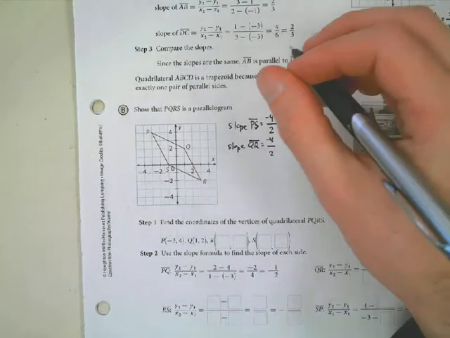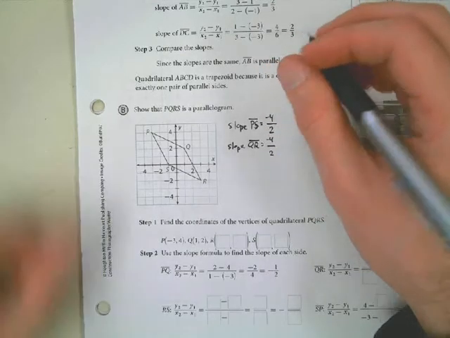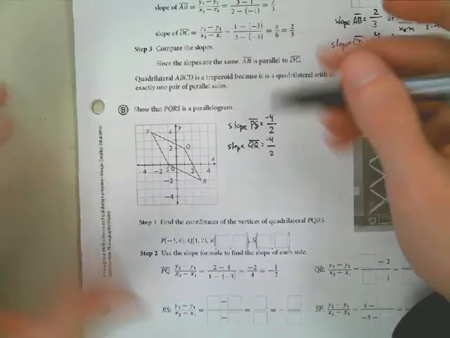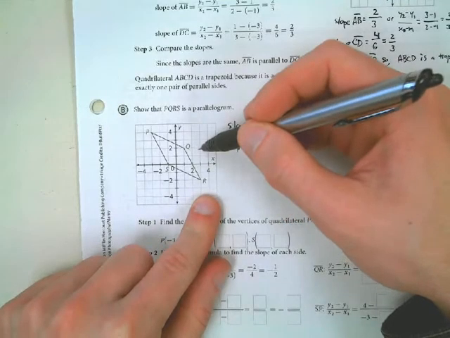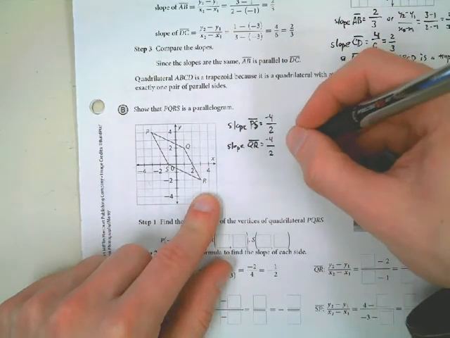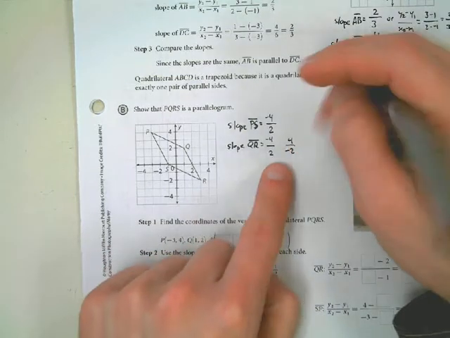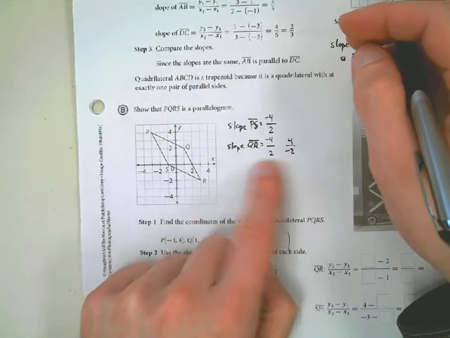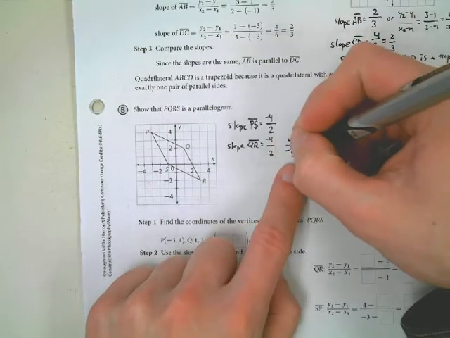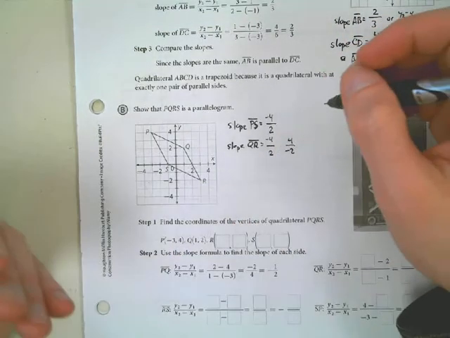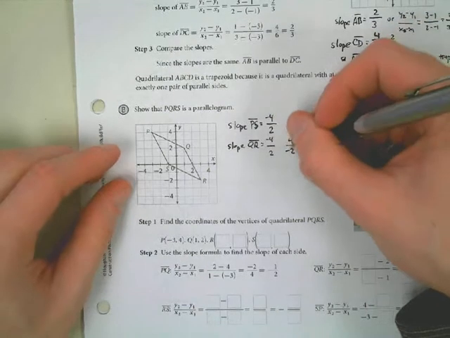But don't you have to do SP? Nope. It would still be the same thing. So let me show that real quick. If we found the slope from R to Q, it's going to be a +4 rise and -2 run. So that would be 4 over -2. Okay? Is -4 divided by 2 the same thing as 4 divided by -2? Yeah, they are, right? So it doesn't matter where that negative is. It's just the fact that it's negative.